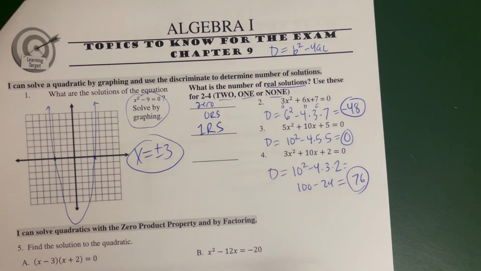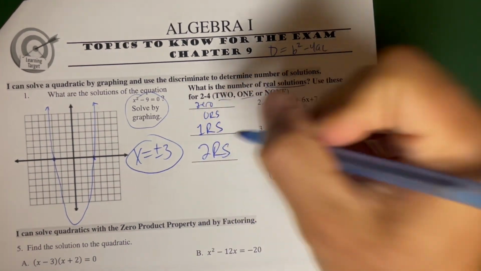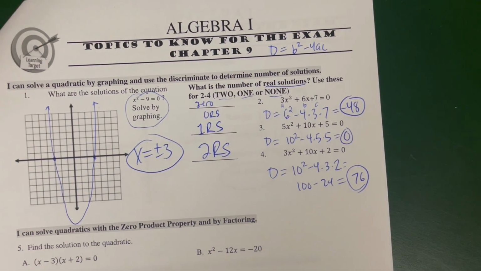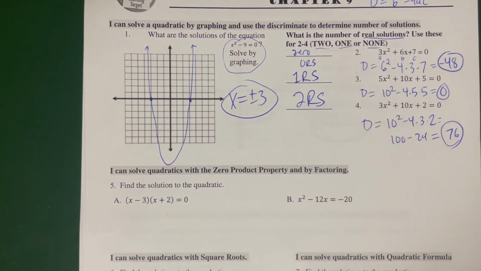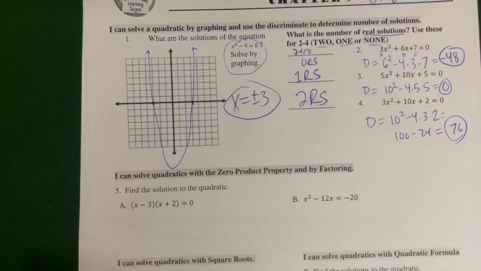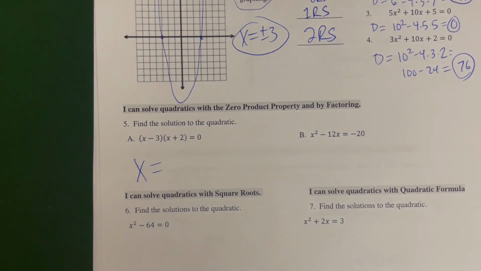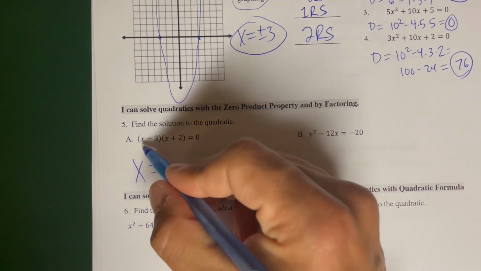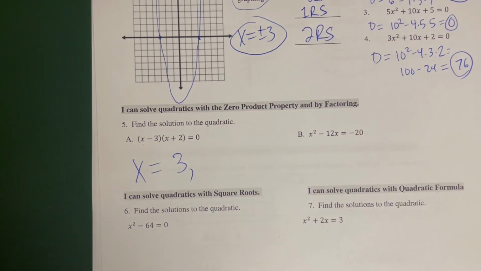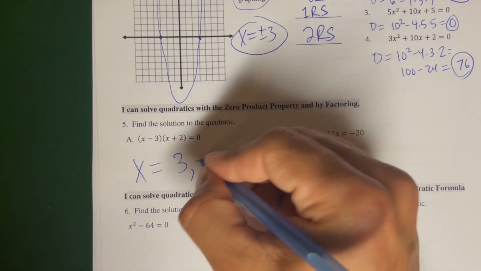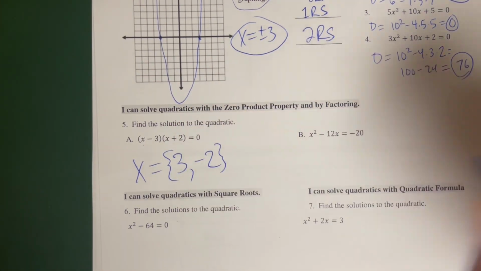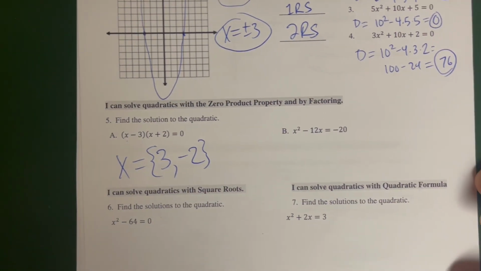And when the discriminant is positive, you have 2 real solutions because it's plus or minus. We're going to look at something like this where these are already factored, and we're going to see if we can find the roots. When you find the roots of something that's already factored, you change the sign. Okay, if this is x minus 3, the root is positive 3, and this is x plus 2, the root is negative 2. I put set brackets around those, and I am done.